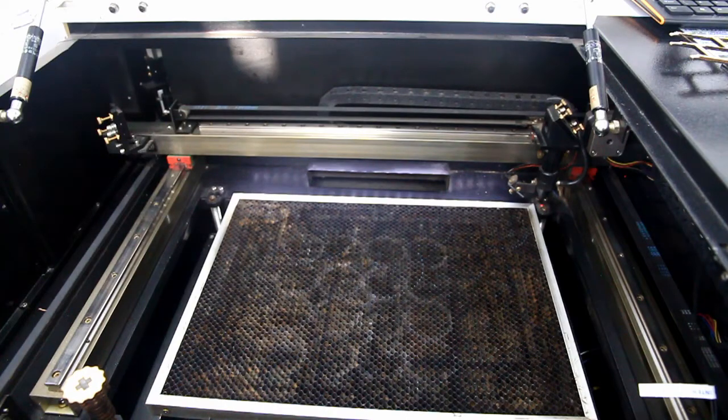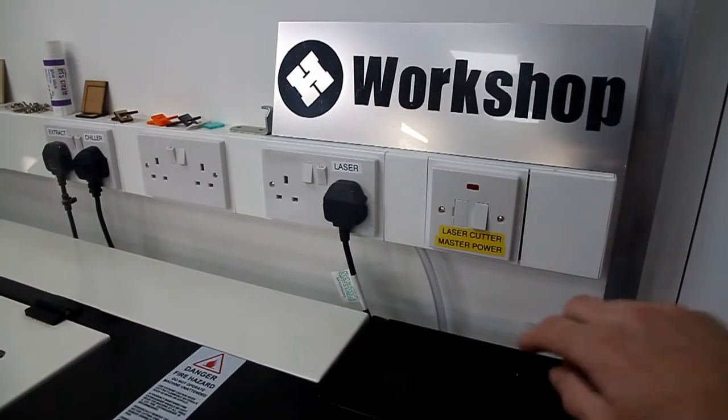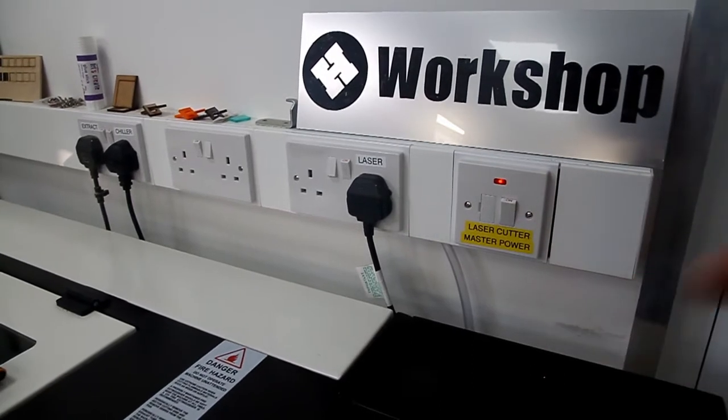So with the design ready to send to the laser cutter, we need to turn it on. But before we turn it on, there's a few checks we need to do. Check that there's nothing been left inside the laser cutter, nothing that's going to block the head. Check that the power cable is in good condition. Check the inside's clean, and then you can turn it on at the switch.